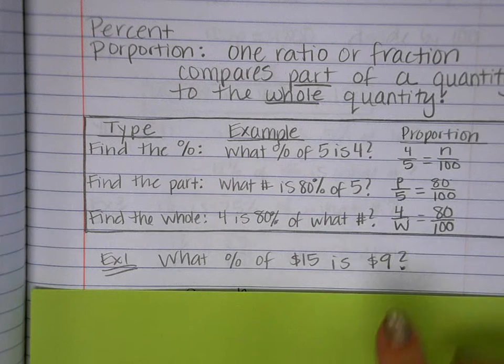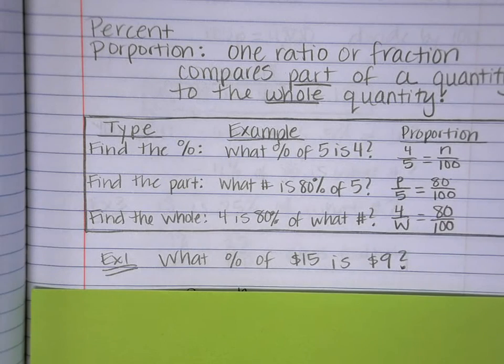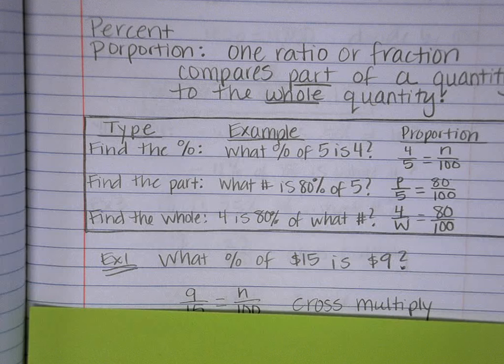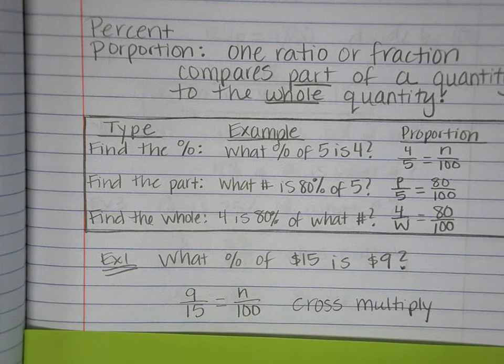So we should set it up like the first one. You see the first one? Yes. So we should do something like 9 over 15 equals some number over 100, right? We don't know the percentage. Okay, so 9 over 15 equals some number over 100. We don't know that. So far, so good?